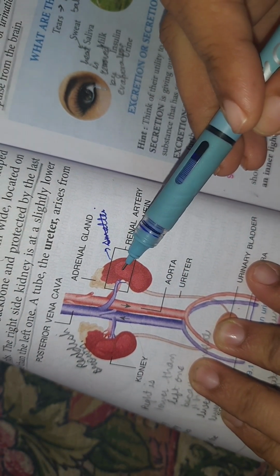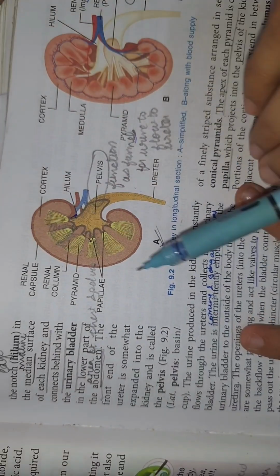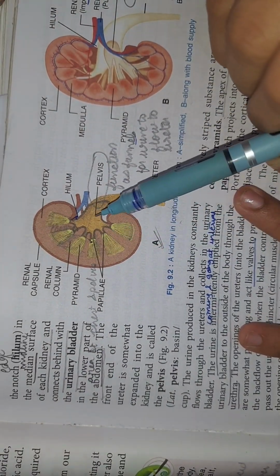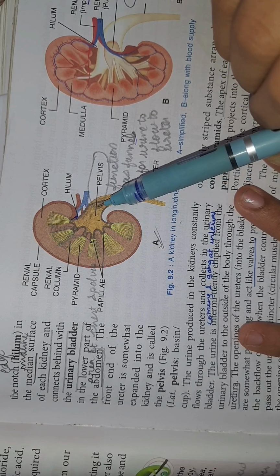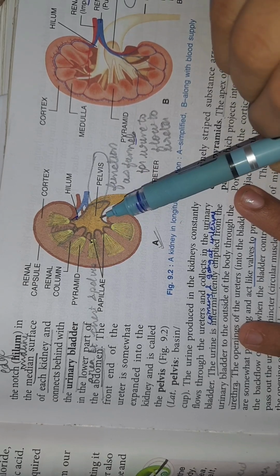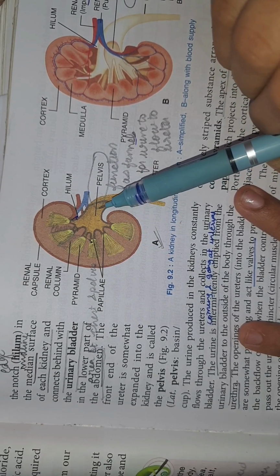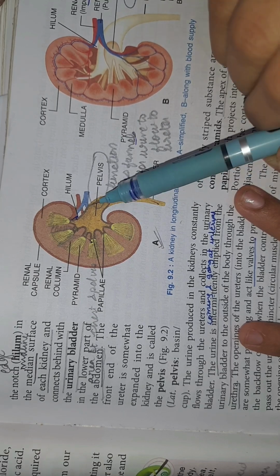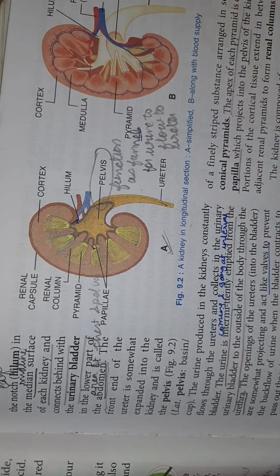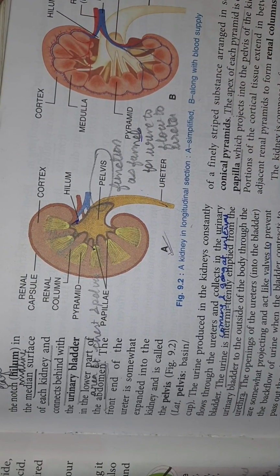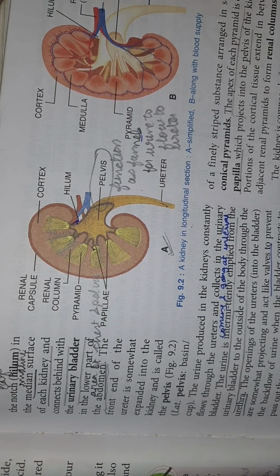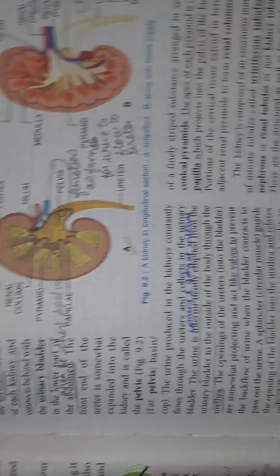So inside the kidney we have such kind of structure, and urine, as soon as it is formed, is poured here in a common region, and then ultimately from the pelvis it is taken by the ureter to the urinary bladder, where it would be stored temporarily, and then it would be thrown out of the body. Yes.